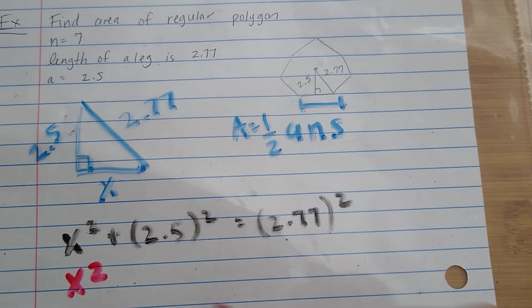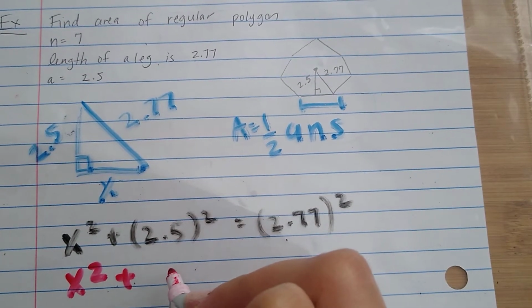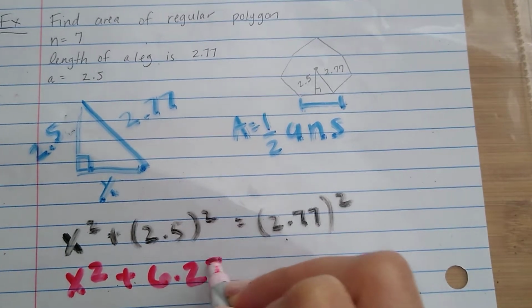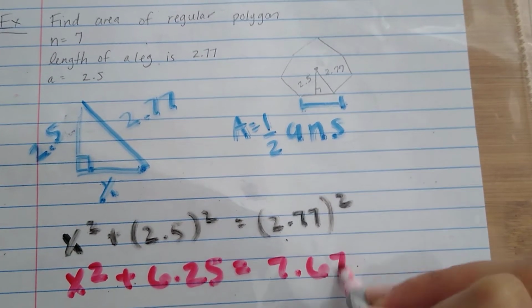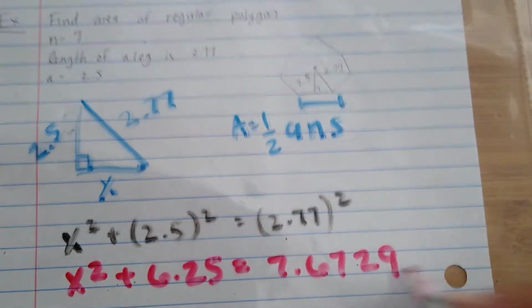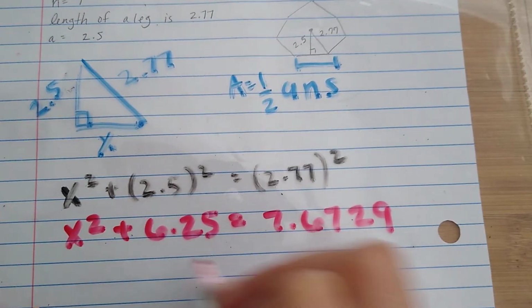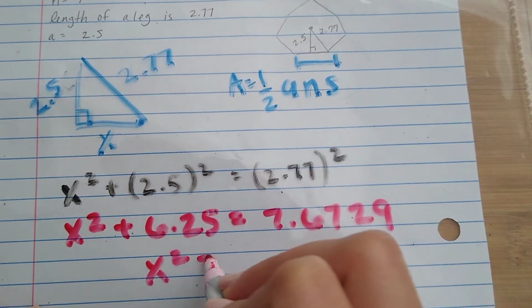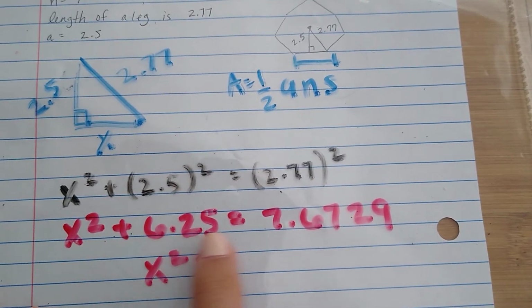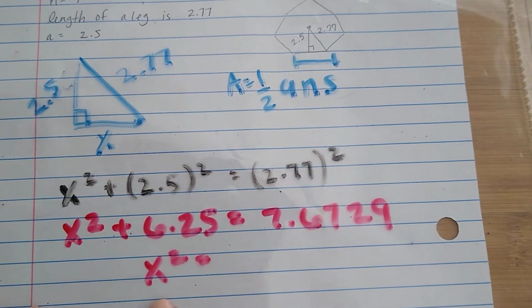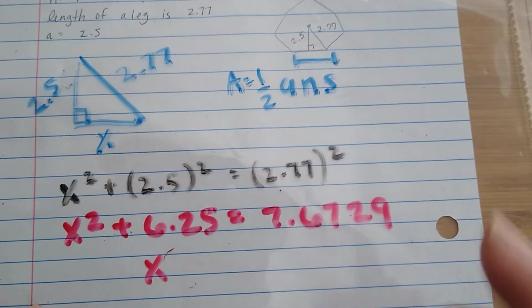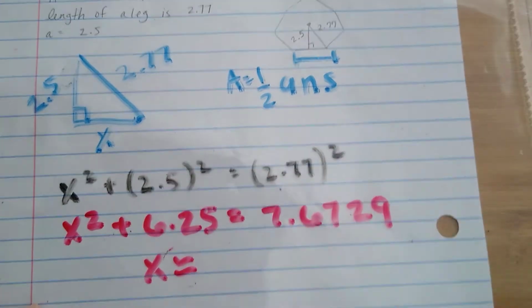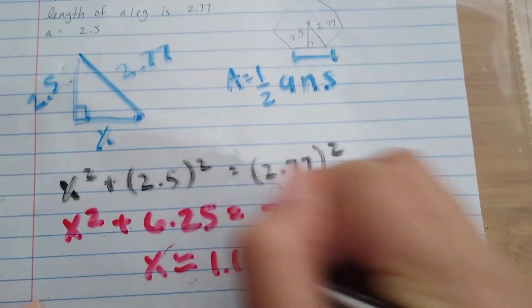So I get x squared plus 6.25 equals 7.6729. Then I'm going to solve for x squared. So x squared equals, I subtract 6.25 from both sides, and once I solve all that, I get x is about 1.19.